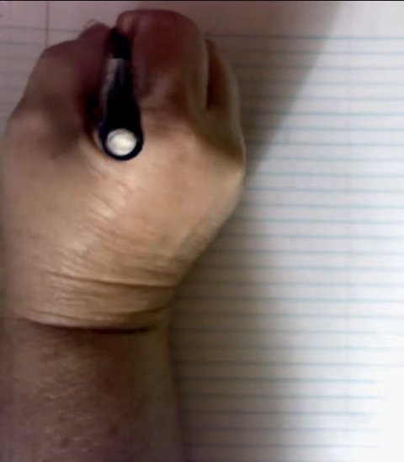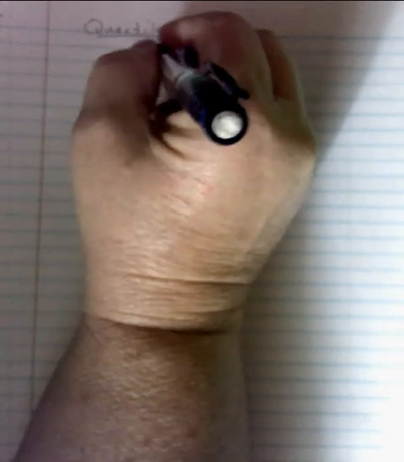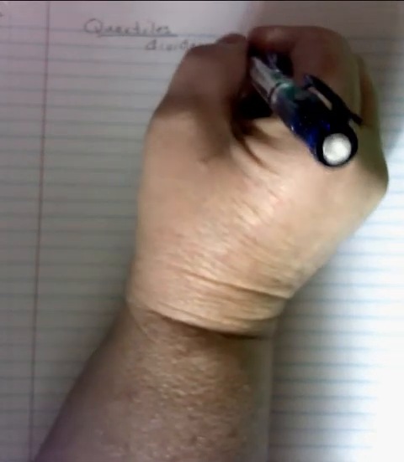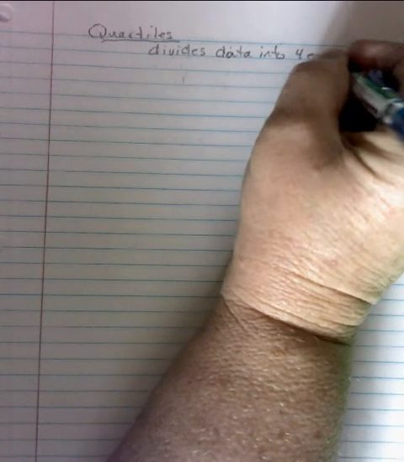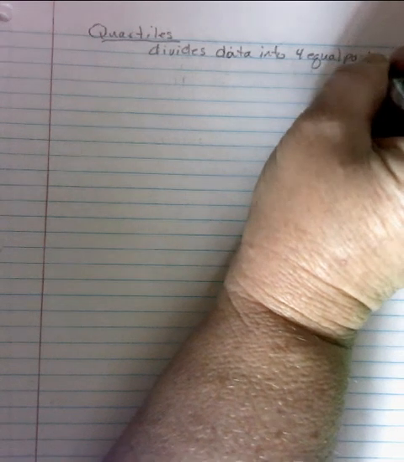This video is about finding quartiles in the 5-number summary. So we're going to start with finding quartiles. What a quartile is, it divides your data into 4 equal parts. And if you remember how to find the median, we're going to use that technique in finding our quartiles. But first, let's look at what quartiles do to your data.